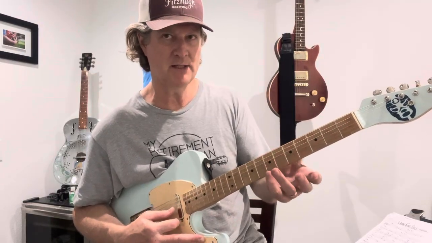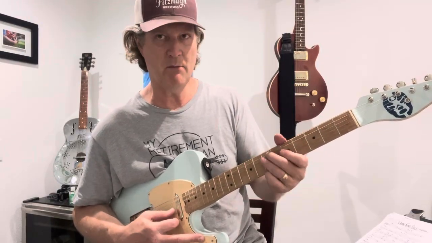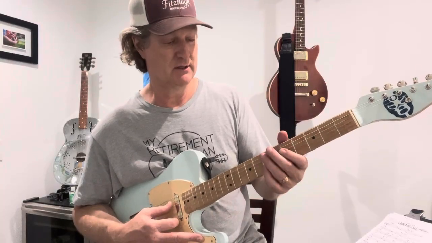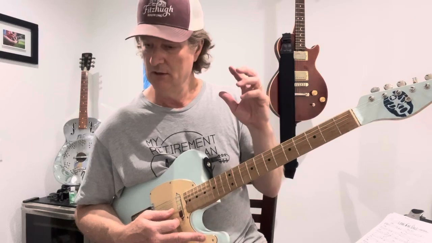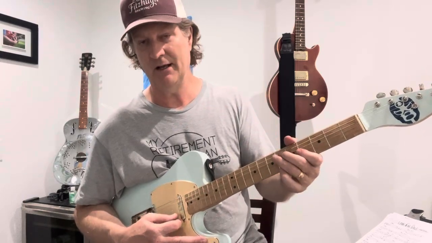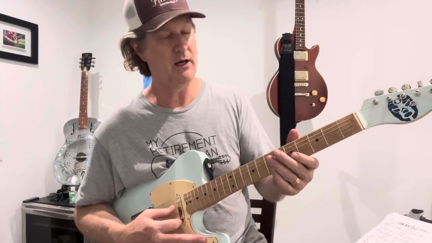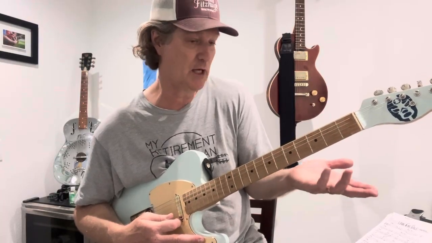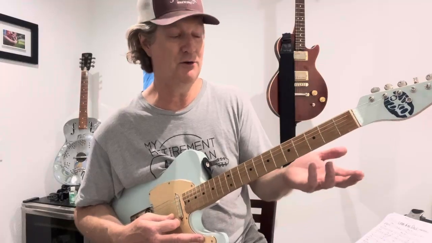We're using the minor pentatonic, but we're pushing the notes of the minor pentatonic toward specific chord tones, right? And that sort of helps the listener and your fellow bandmates understand where you are, or it helps them understand that you know where you are.